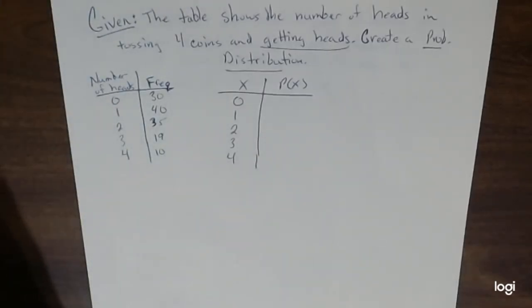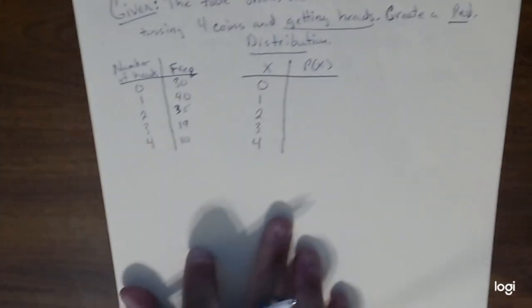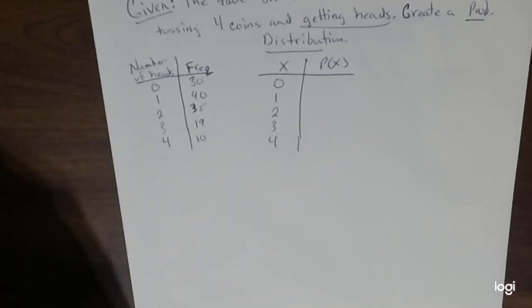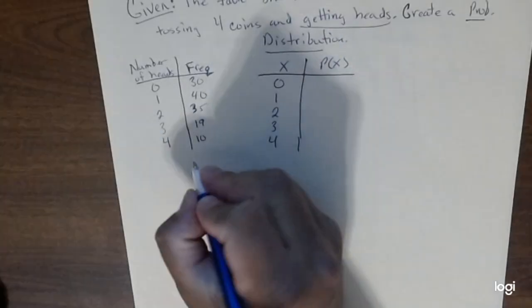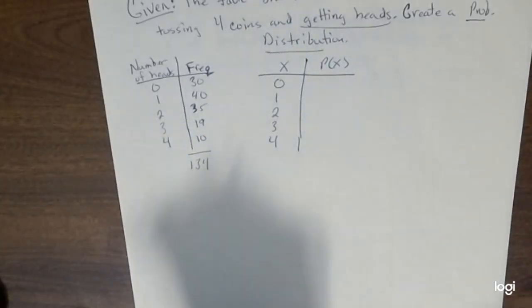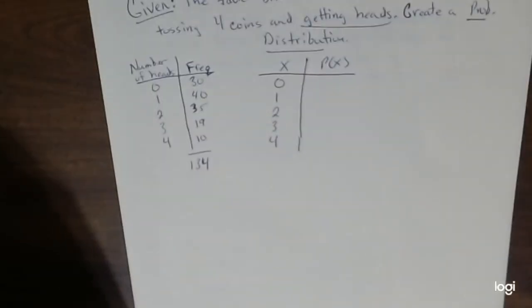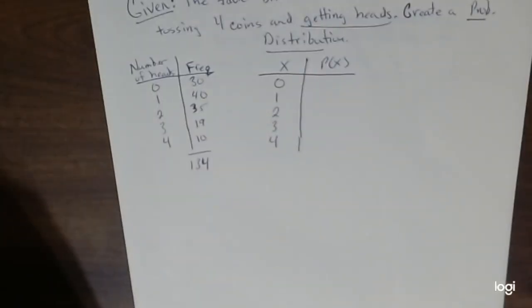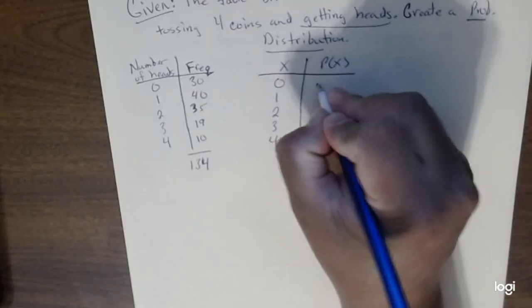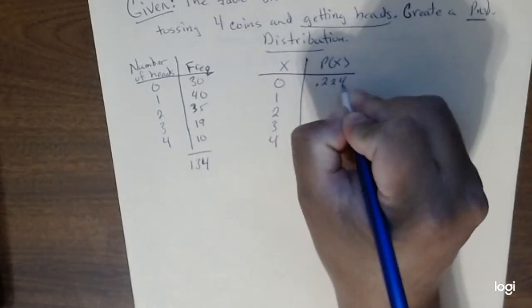First thing is we have to add up all the numbers together. So 30 plus 40 plus 35 plus 19 plus 10 should give us a grand total of 134. Now what we do is divide every number by 134. So 30 divided by 134 is 0.224.